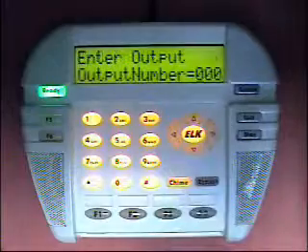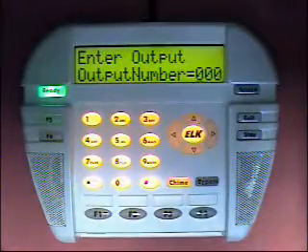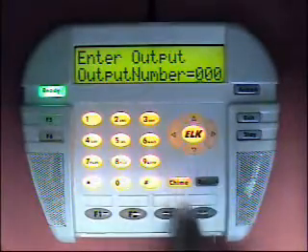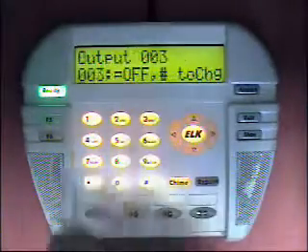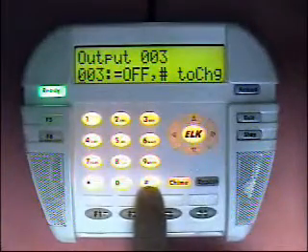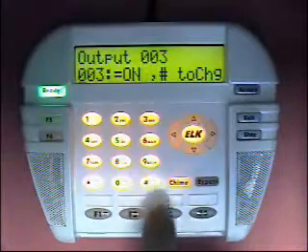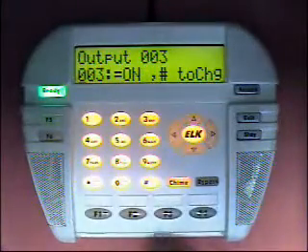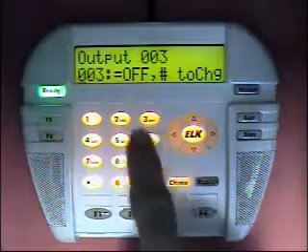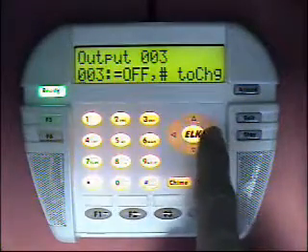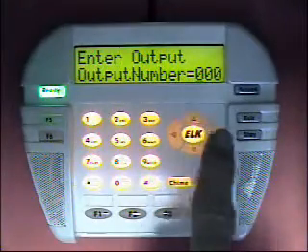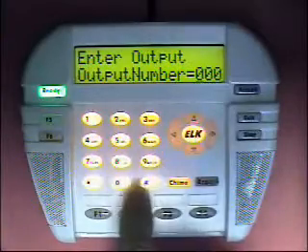This menu allows us to control any output on the M1. Output 3 is the relay that is on the M1 board, so I'll access that by putting in 003. It shows up as output 3. Currently it's off. If I press the pound key, you should hear a click. That means that we have turned on the relay. Press it again, and it turns off the relay. So here again we can access any output by going up or down with the up and down arrow. If the show bit is not set on the output, we'll have to put in the output number.